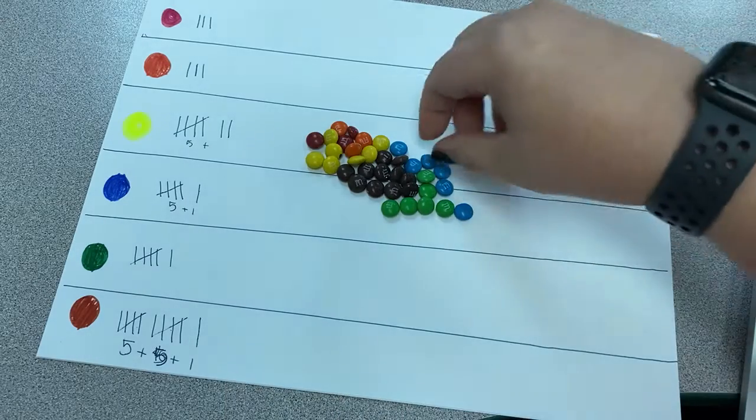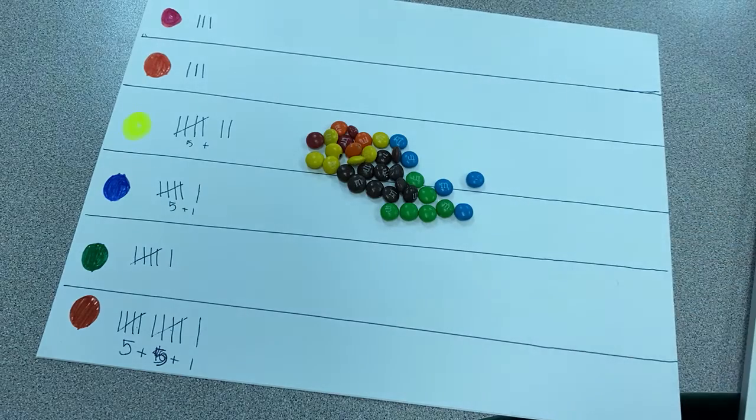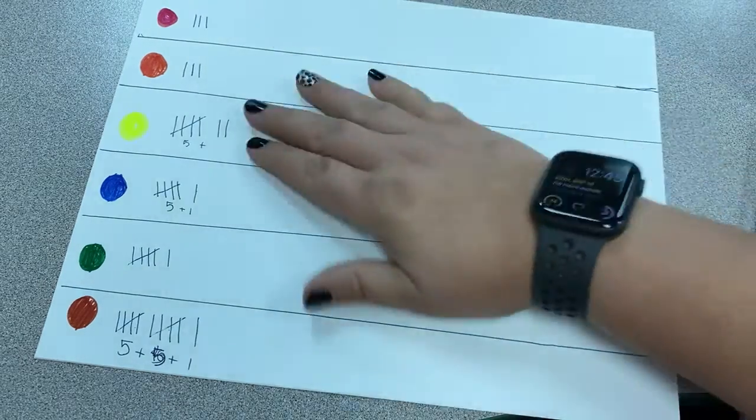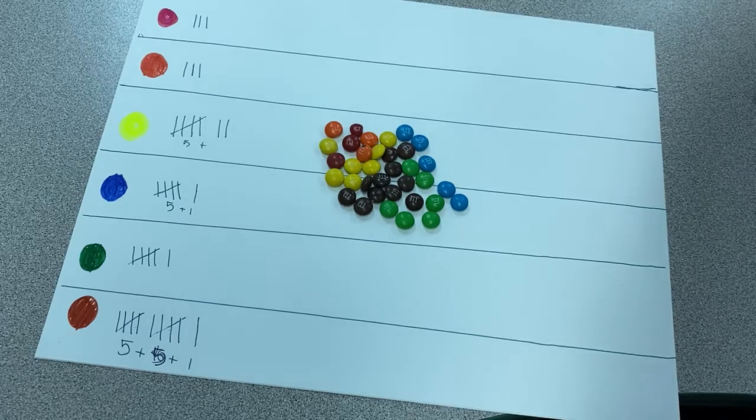Now, the great part about M&Ms, if you sort those, guess what I get to do now? I get to eat them. So, hopefully, you have something yummy to sort. If not, maybe if you sort Legos, you can build something with them after.